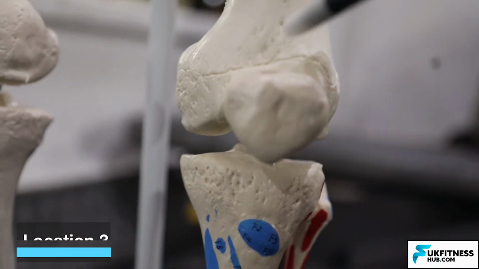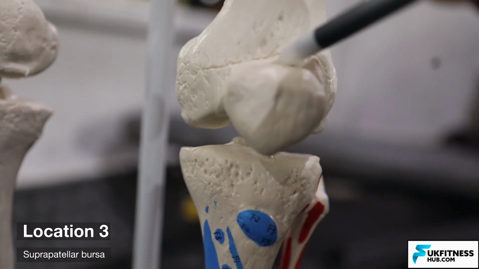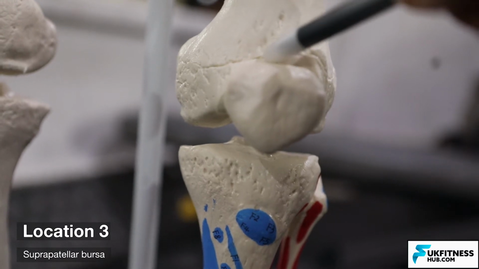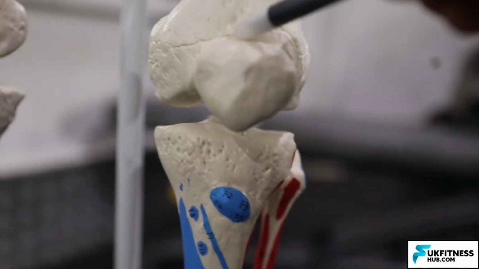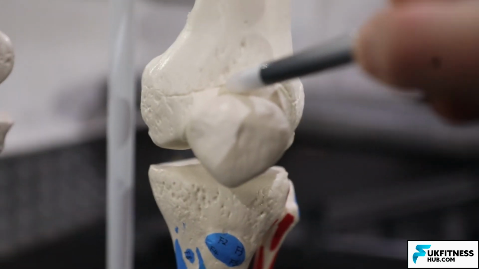The suprapatellar bursa is found above the kneecap. Supra means above in Latin. It's located at the bottom of the thigh between the quadriceps tendon and the femur bone.